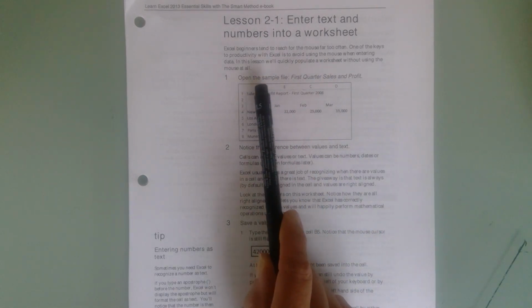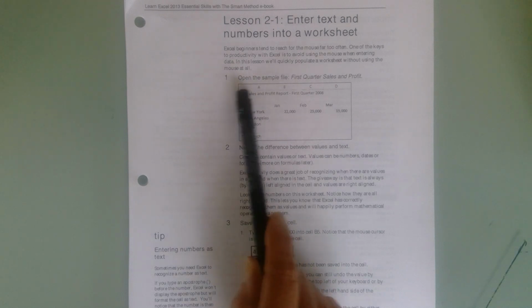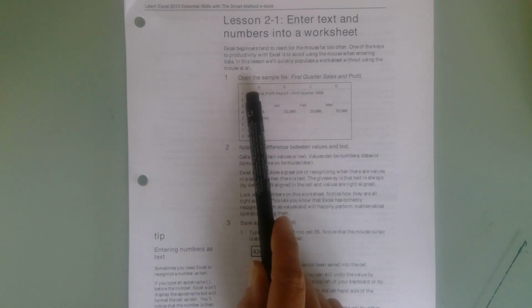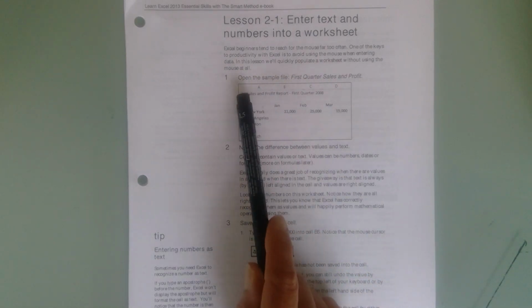So let's get started. The first thing, again, to notice is that there is text and there is value. If you look at the top over here, you will see that when you enter text, not values, and your sentence is longer than just the cell, you will start typing in cell A1 and it will stretch all the way across.